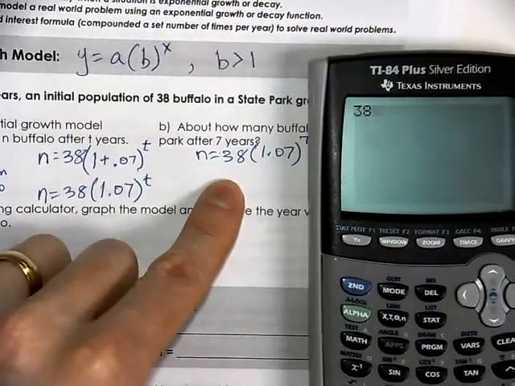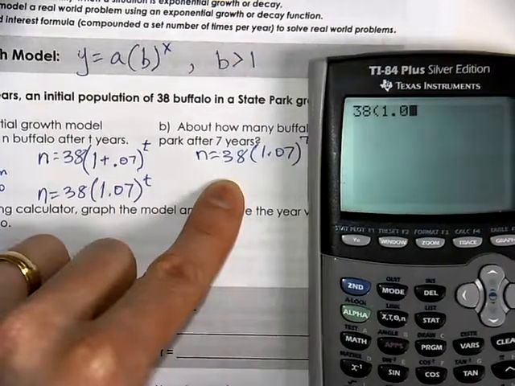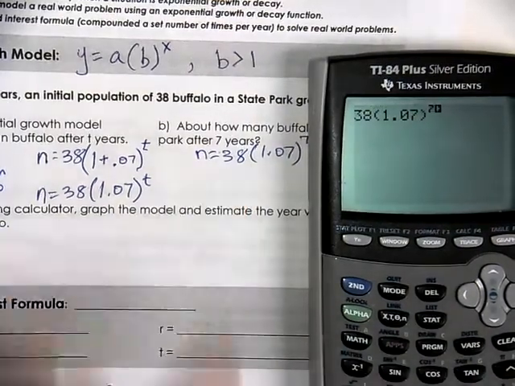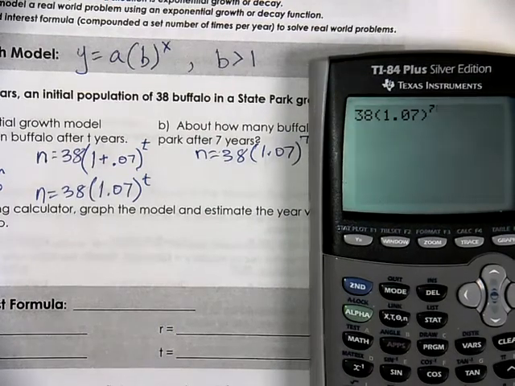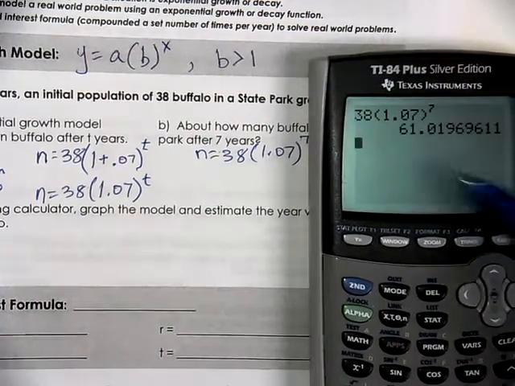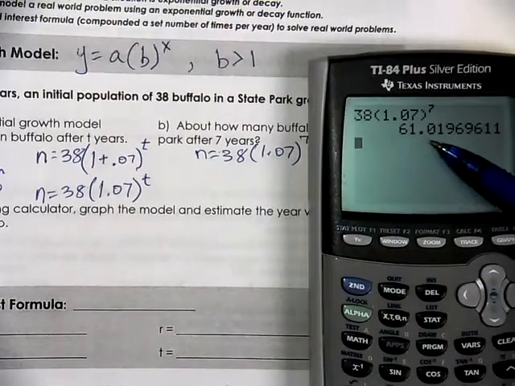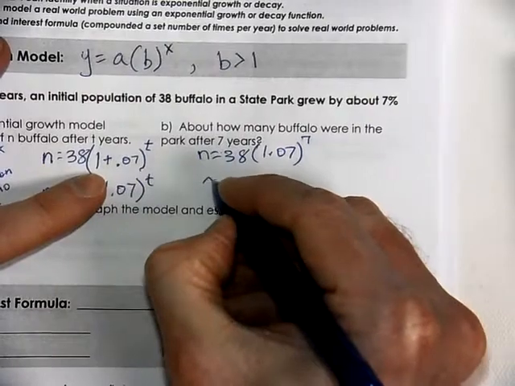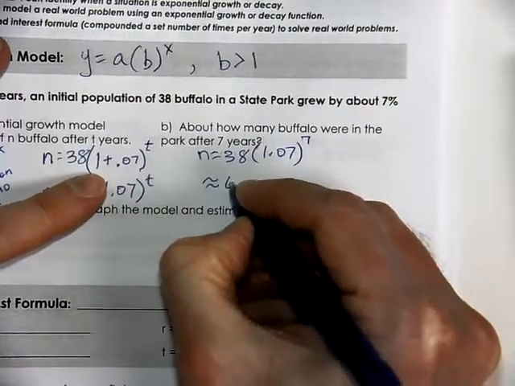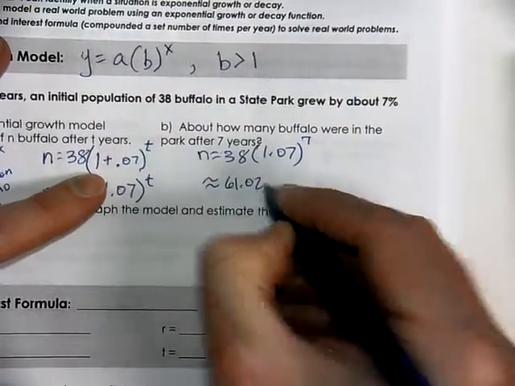So we have 38 times 1.07 to the 7th power, and it's going to come out to be 61.02.